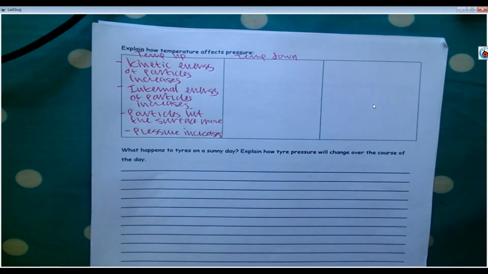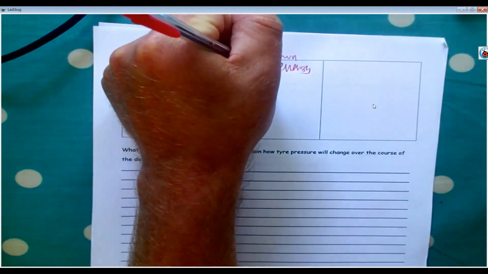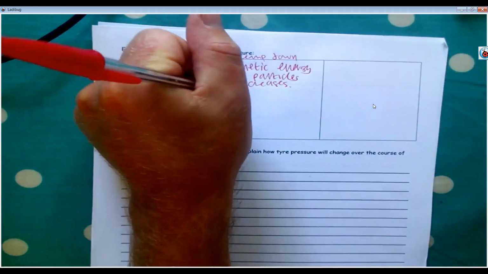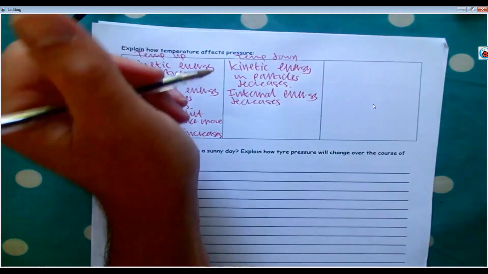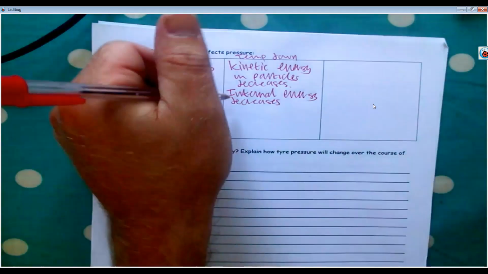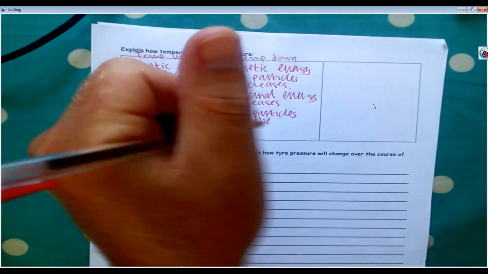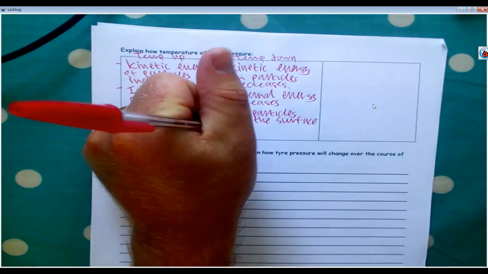So what about when we decrease the temperature? What effect does that have? Well, the opposite, really. Kinetic energy in particles decreases. Internal energy decreases. Less particles hit the surface. And pressure decreases.